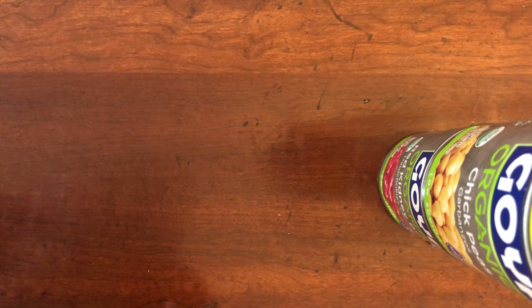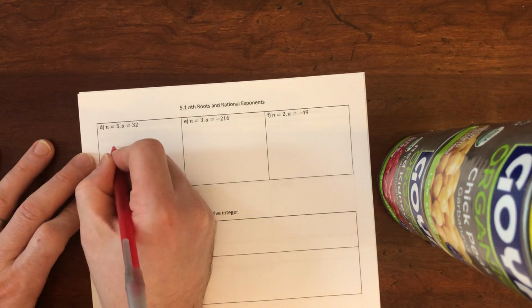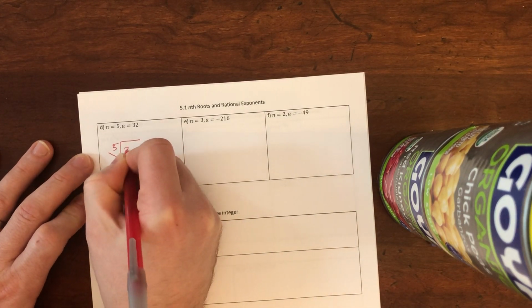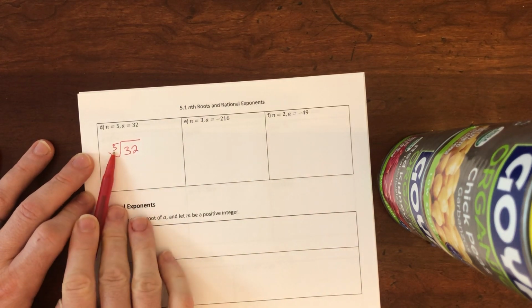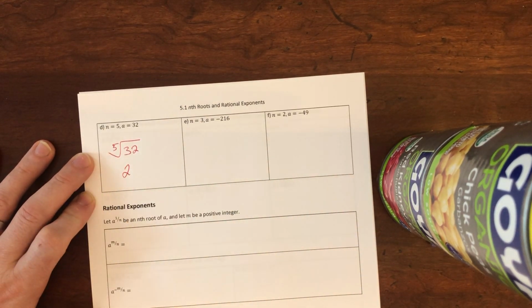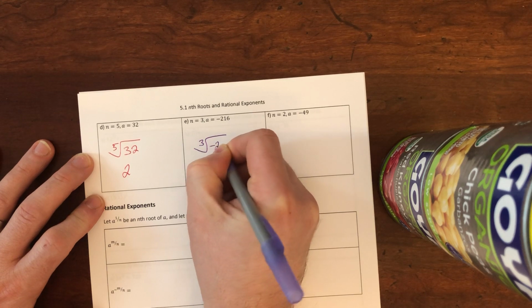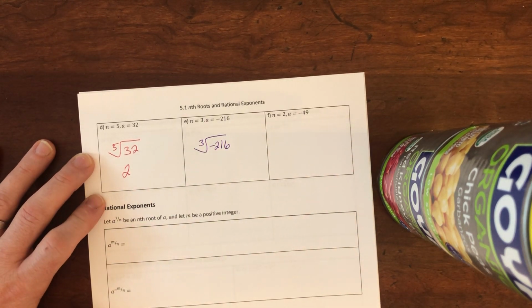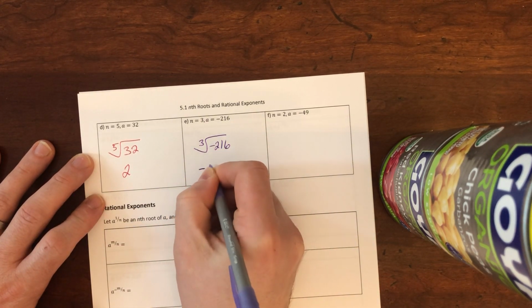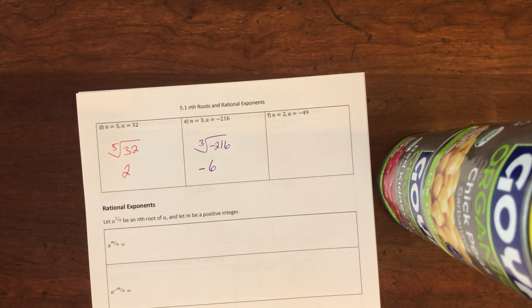There's a couple more examples of these. We want to go with the 5th root of 32. The index is odd, so we'll only have one answer. It'll just be 2. The cube root of negative 216, we look at our sheet again, it would be negative 6. All you're doing here is just looking at your sheet.